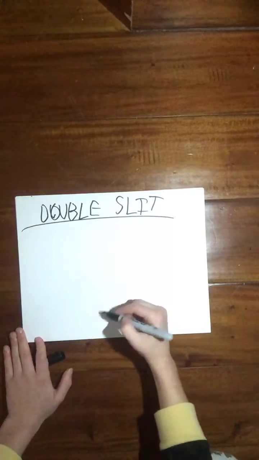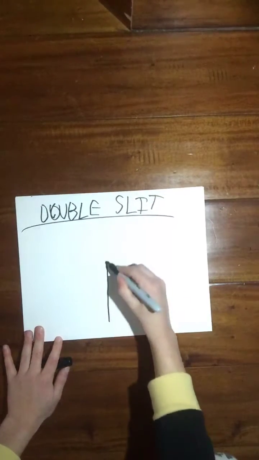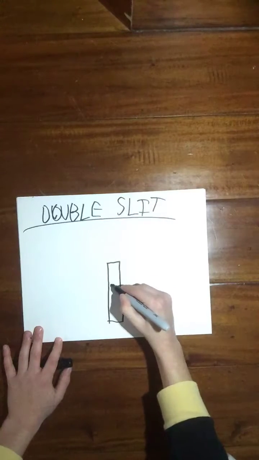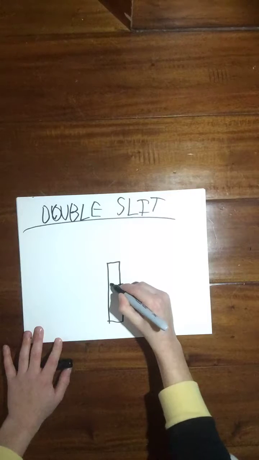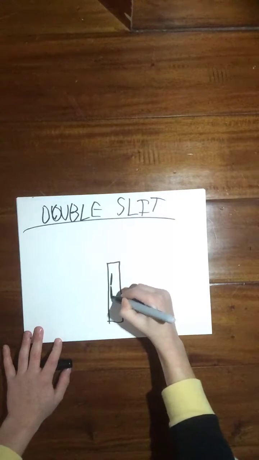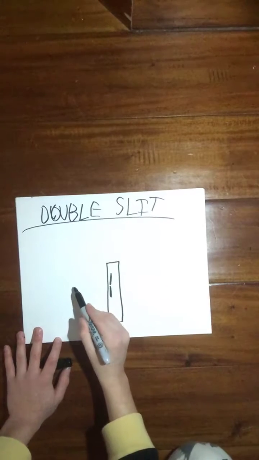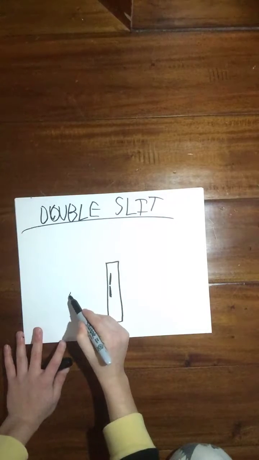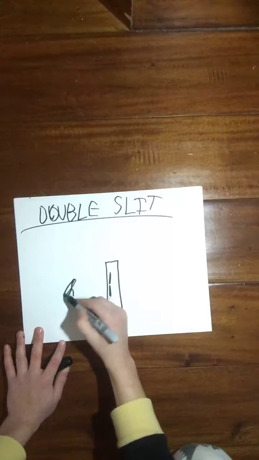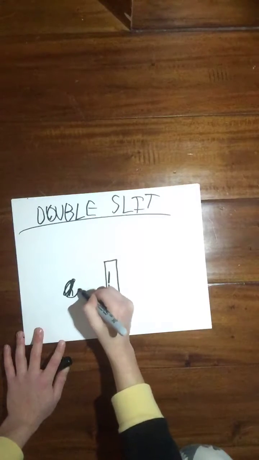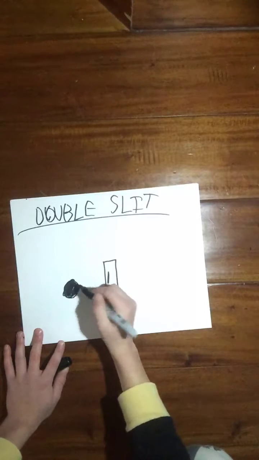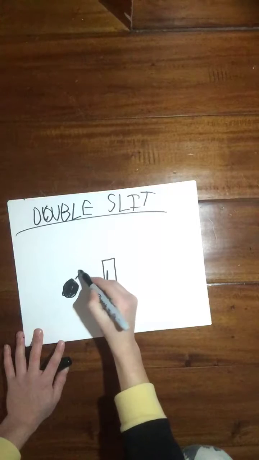So, here's how it works. You have a wall with a double slit in it. And then you send one item, for example, let's say you send an electron.